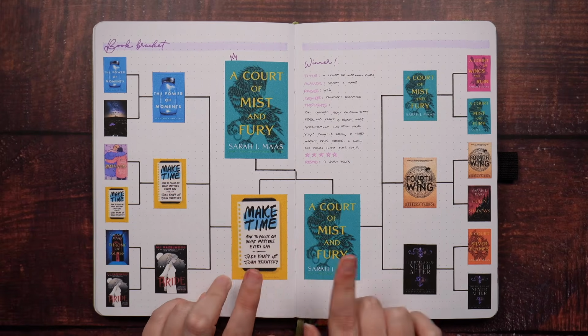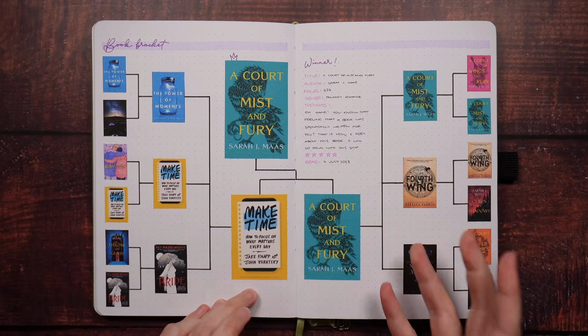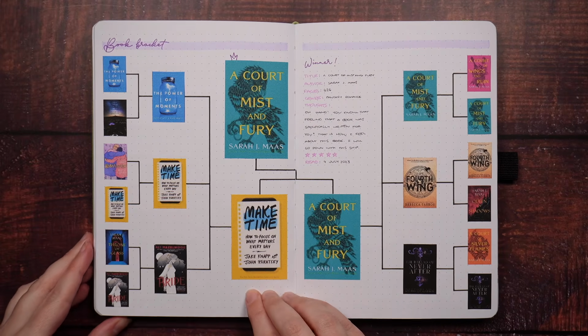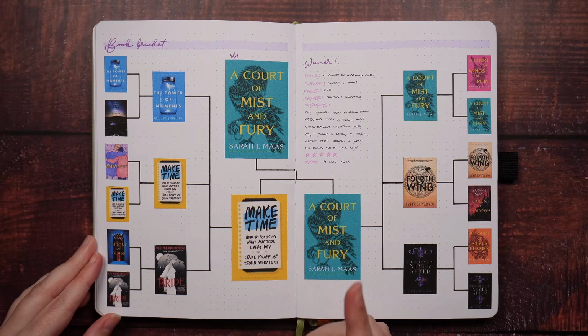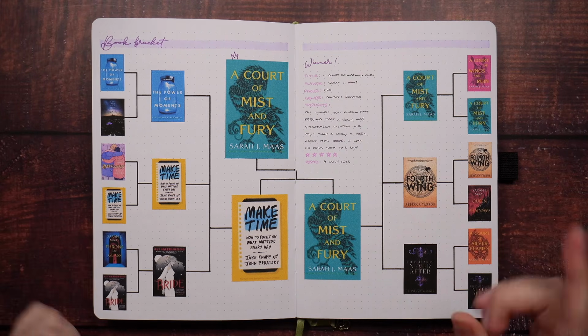From the finals, we then have those 2 go together to crown the overall winner for the year. Which book was the best? Now the reason that I don't like this layout is that it really is only good for picking your top book, your top 1 book. And it feels like a lot of work to pick just the top 1.